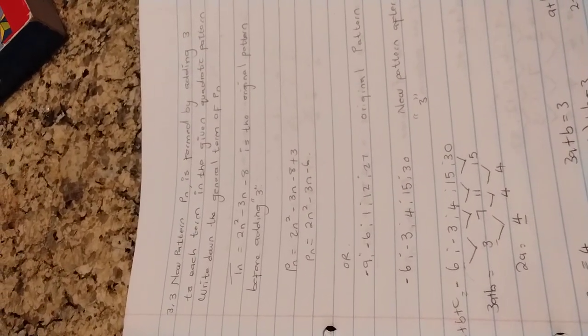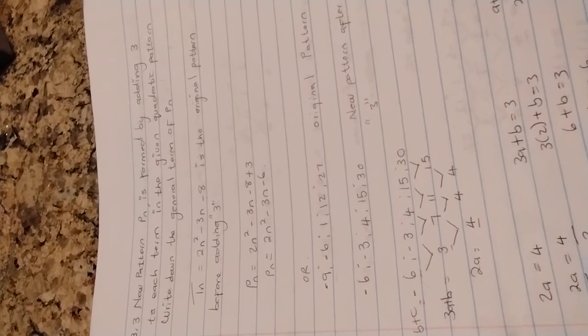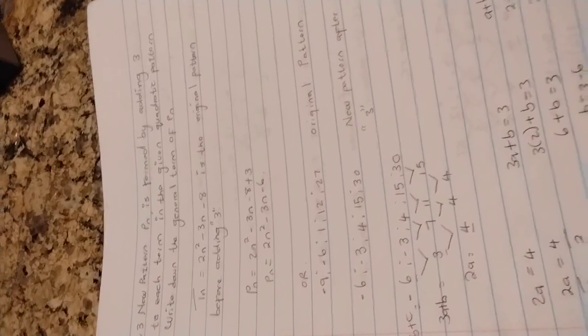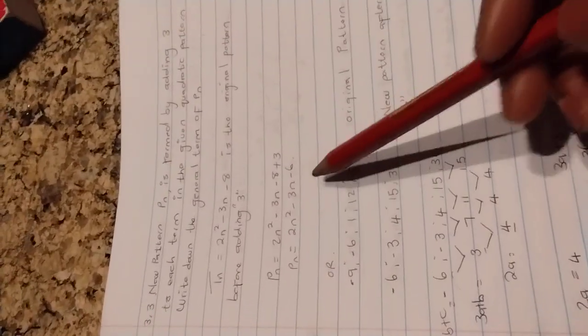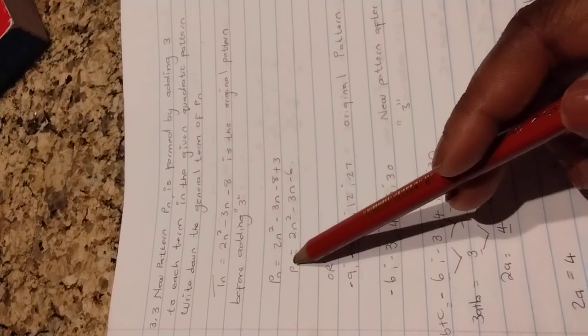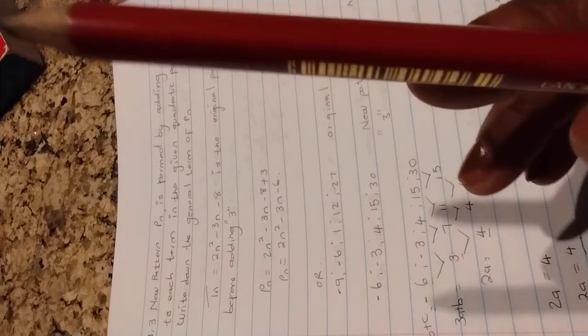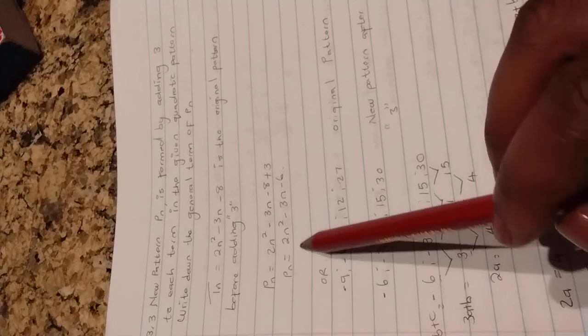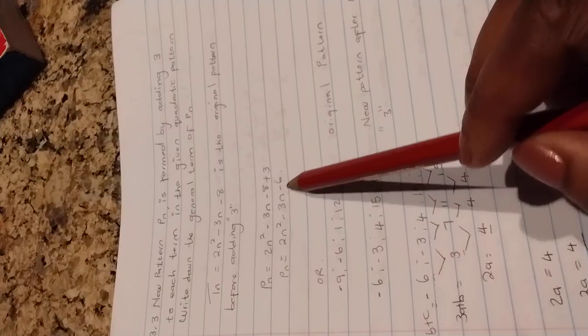The minus 8. A constant value is a value that doesn't have a variable before it. It's just by itself, okay? So it's going to affect the minus 8. So our new formula is Pn equals 2n squared minus 3n minus 6.